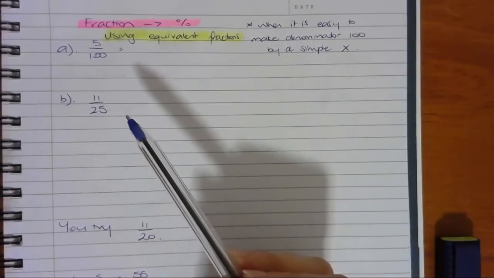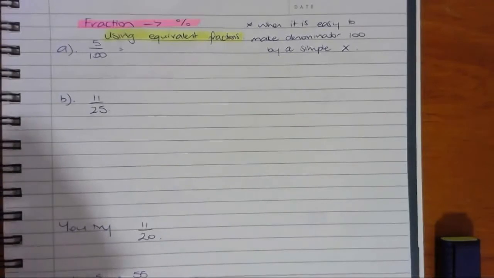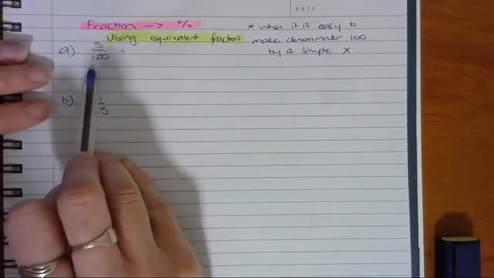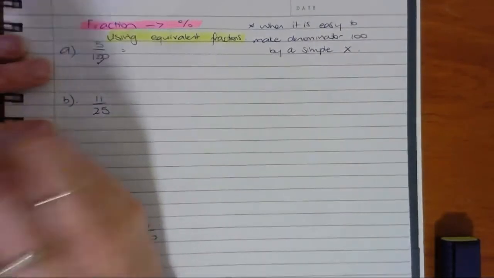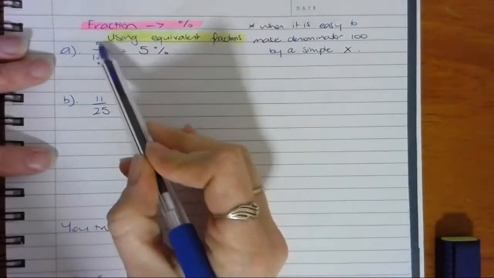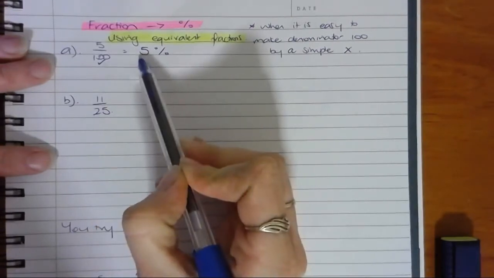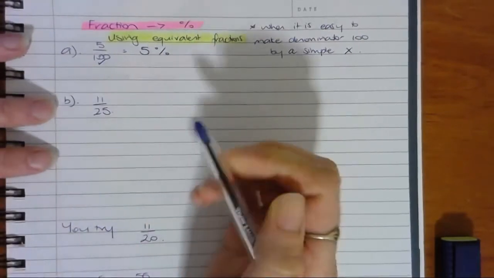As soon as your denominator is made into 100, your percentage is the numerator of that fraction. So this first one, we actually don't need to convert anything. Our denominator is already 100, so our percentage is literally just writing the numerator, because 5 out of 100, remember we said percentage is the same as out of 100, so that is just 5%. 5 over 100, 5%. So that's really easy.